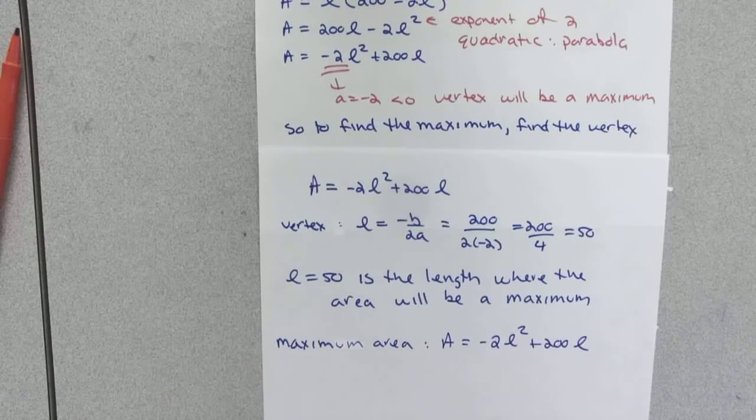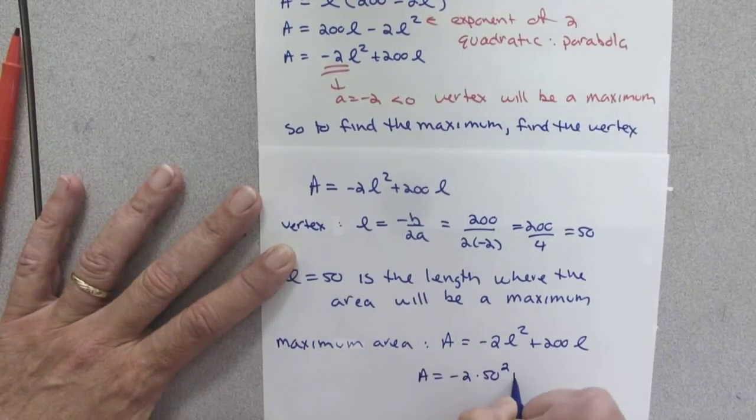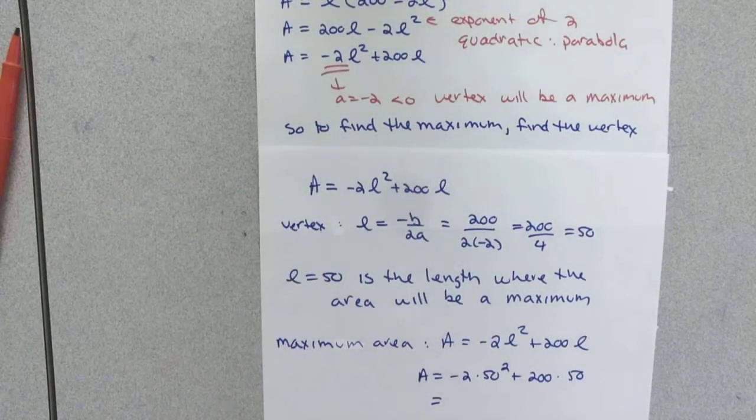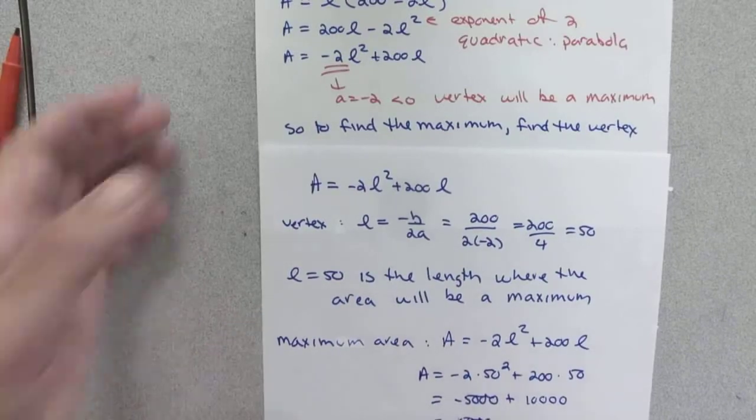Well, we have a value of L. And we're certainly going to ask the calculator for some help there. -2 times 50 squared gives me -5,000 plus 200 times 50, and I really should be able to do that in my head, but I won't trust my head. 10,000, and so that's 5,000.